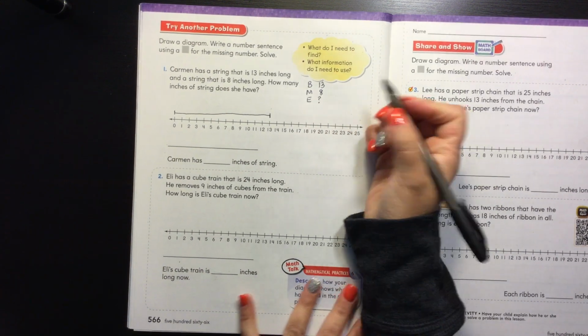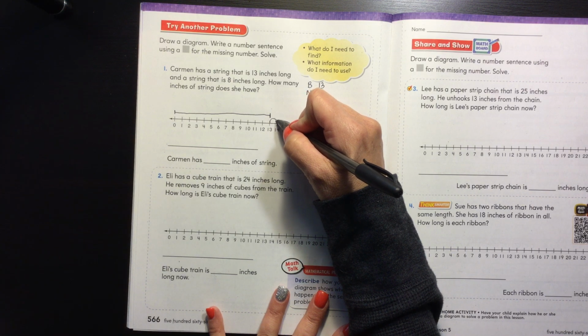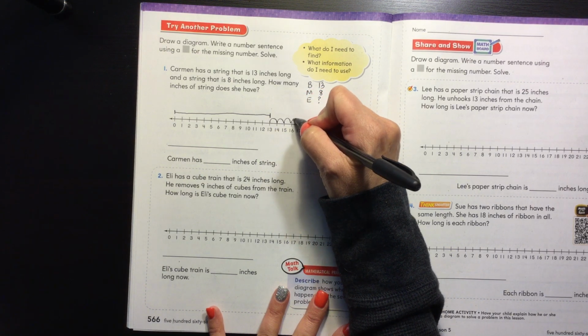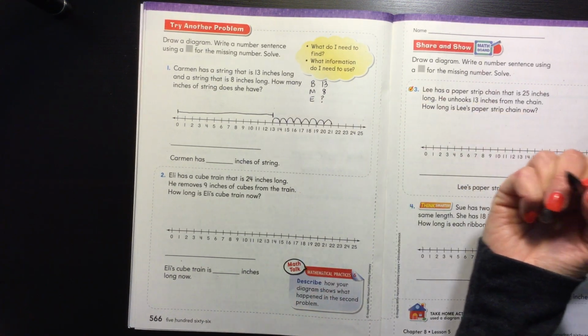And then we know that we're going to add 8. So I'm going to start at the 13 and I'm going to hop forward 8 hops. All right, go ahead and pause the video and do that.